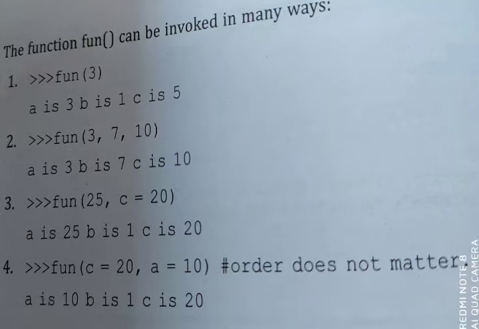Okay, that is called keyword arguments. It gives more preference to the name than to the order or position. That's why it is called keyword arguments or named arguments.